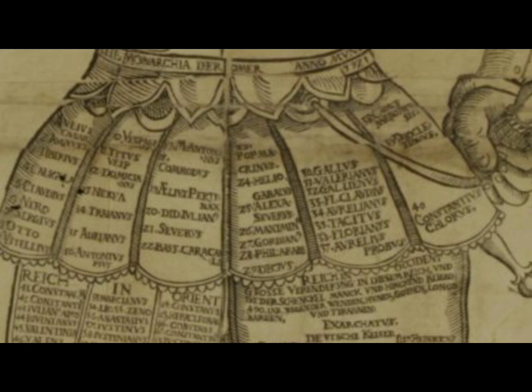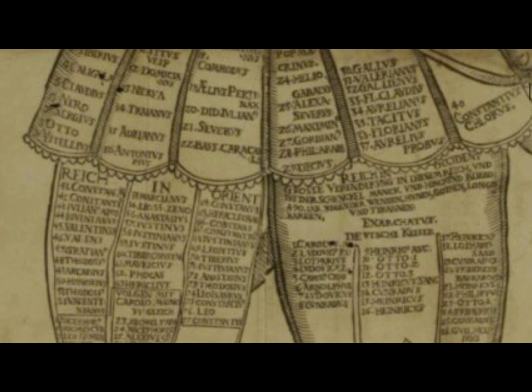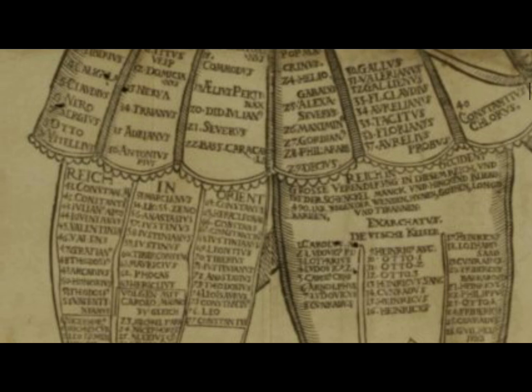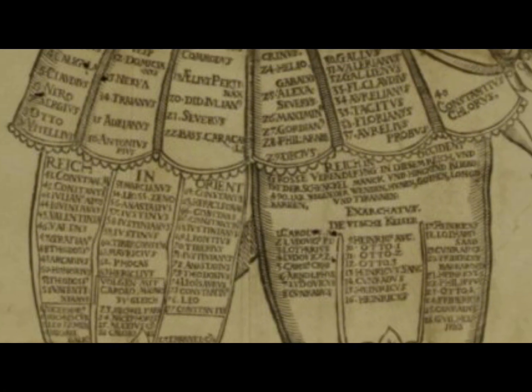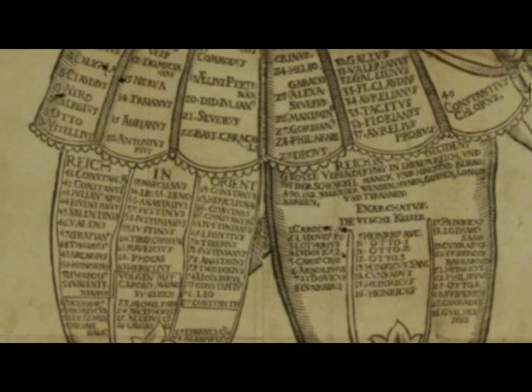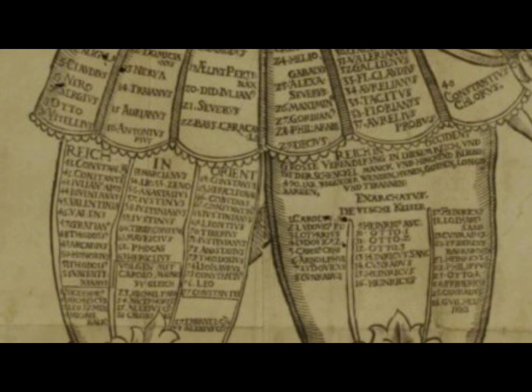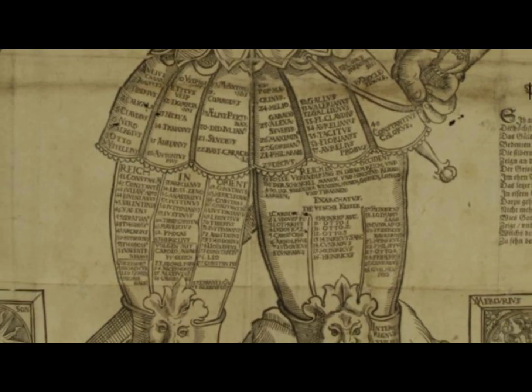Constantine. I see Constantine there. Interesting. Why would he be mentioned? Was he ruling during that time? Maybe I'm pronouncing it incorrectly, but Otto the First, the Second, the Third. I have to make those out. Reich in Orient. So what does that mean? Reign in order? Reich is something, but Leo, very, very interesting. So I won't spend too much time there.